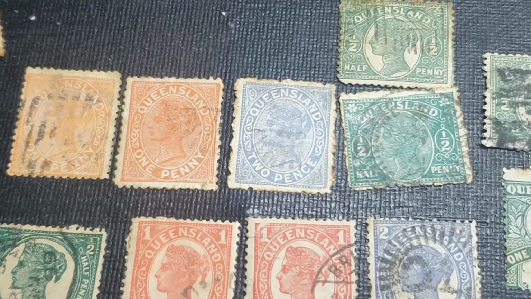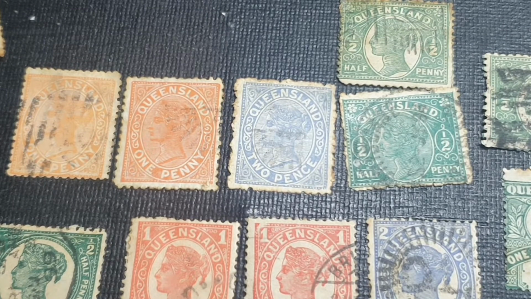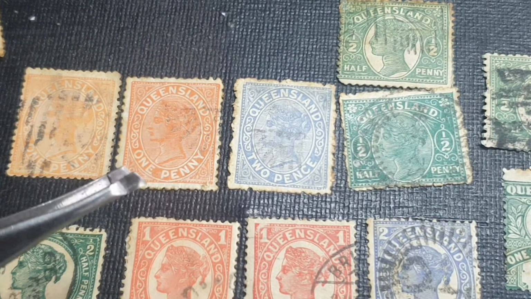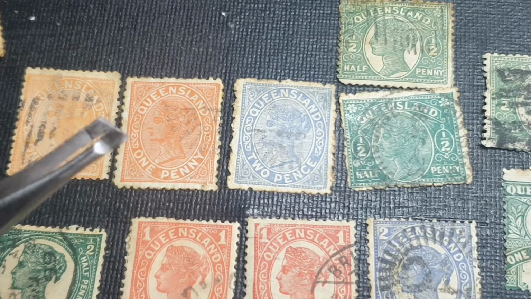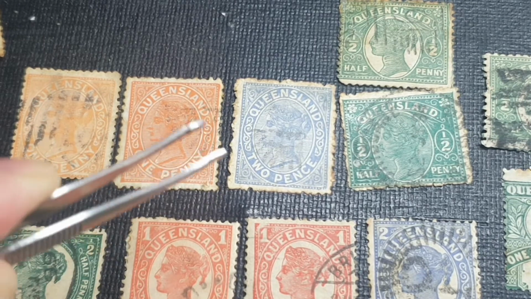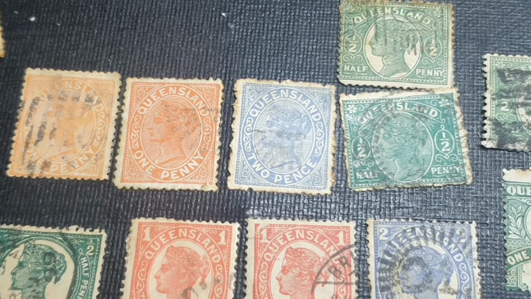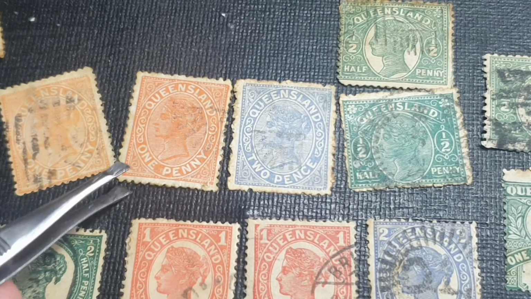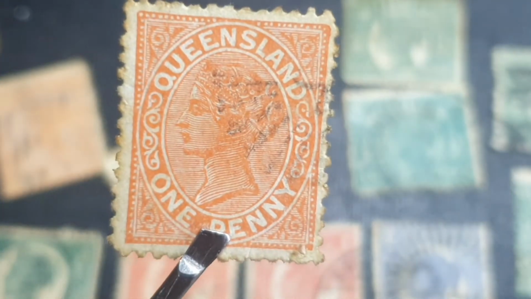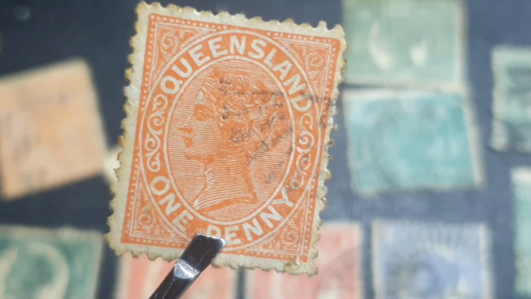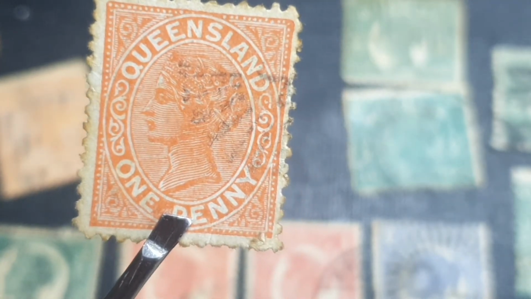The early ones before 1882, when these were introduced, had the front-facing stamp. This is the side-facing stamp, and the front-facing stamp is an earlier one, but they were also printed later. If we look at this stamp here, the 1 penny, it is the most common stamp because it's the price of postage.